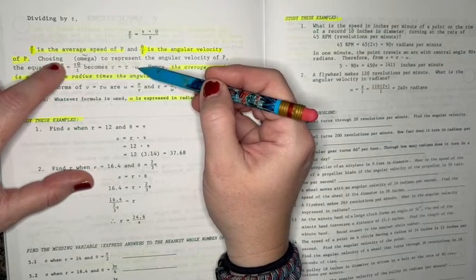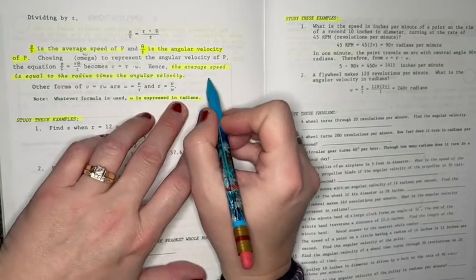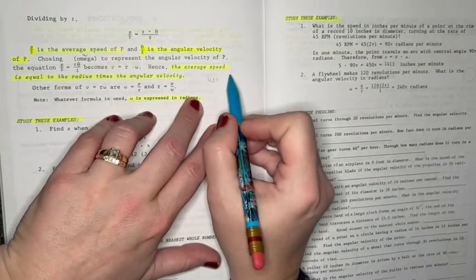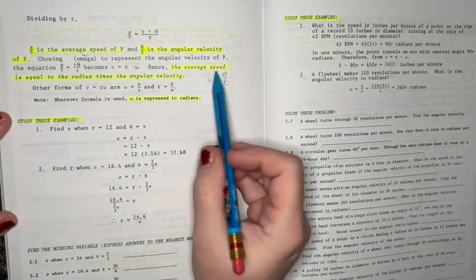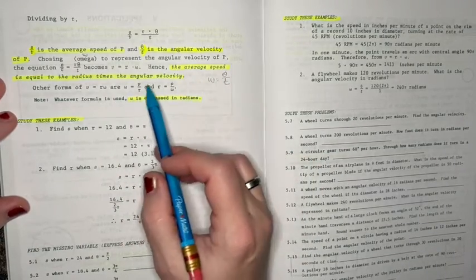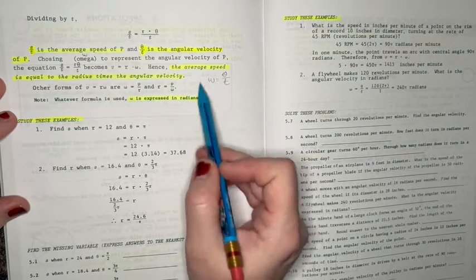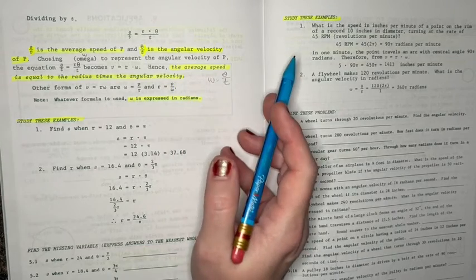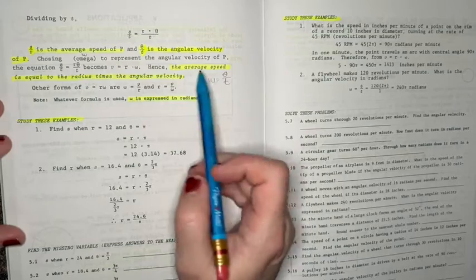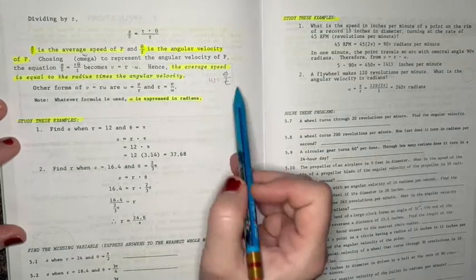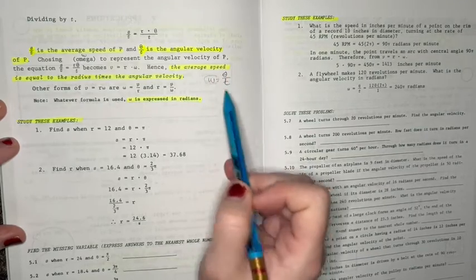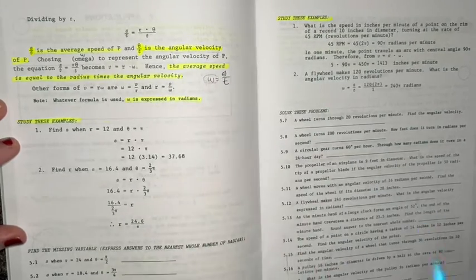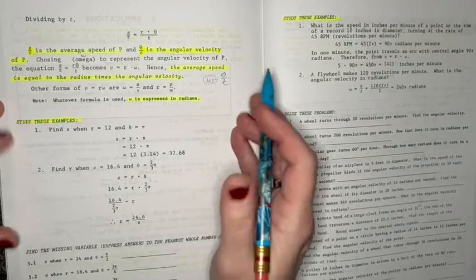So now they've changed it so that omega is equal to theta over t, because the average speed is equal to the radius times the angular velocity. Omega is the angular velocity. It goes from this to this. Well, it's the same thing. That's what this represents, angular velocity, and it is expressed in radians.